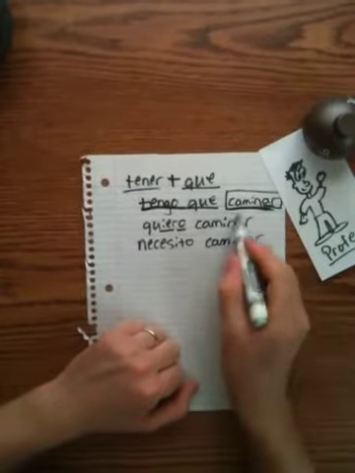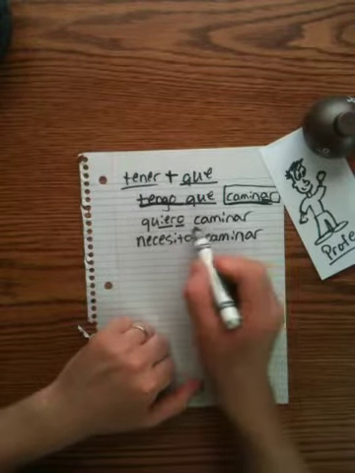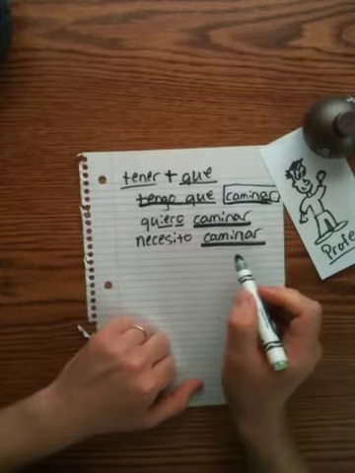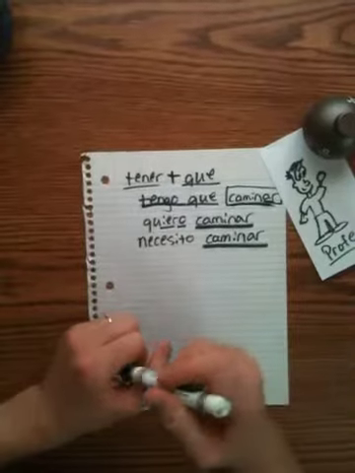So you'll notice that in all three of these verb phrases, the first verb conjugates, the second one doesn't. That's the way it is with all verb phrases. First verb conjugates, second one does not.